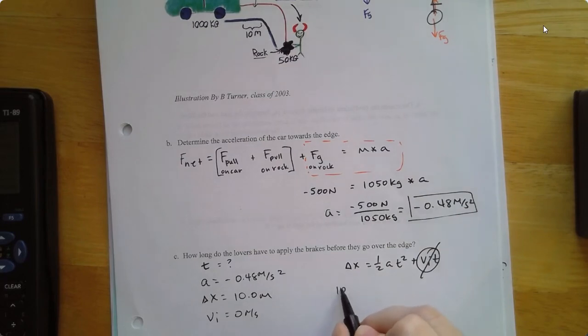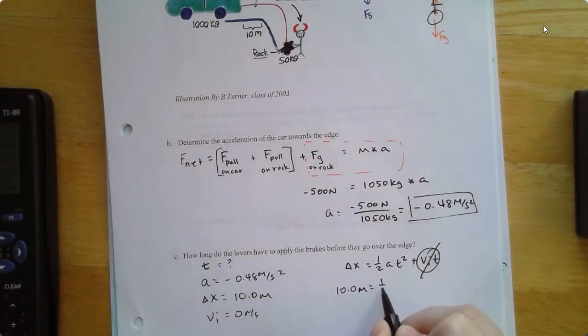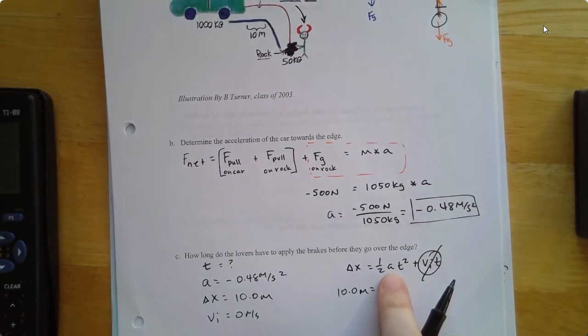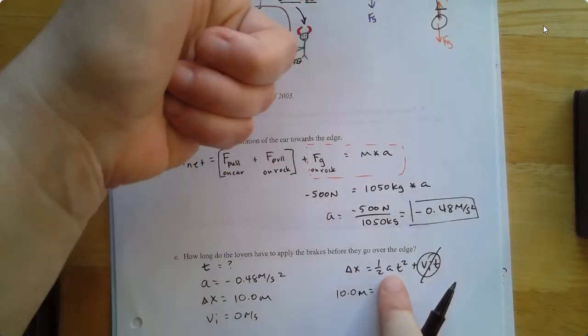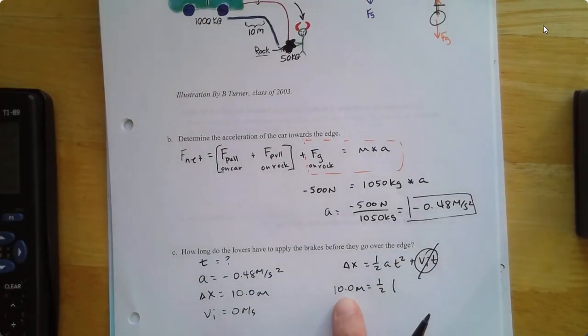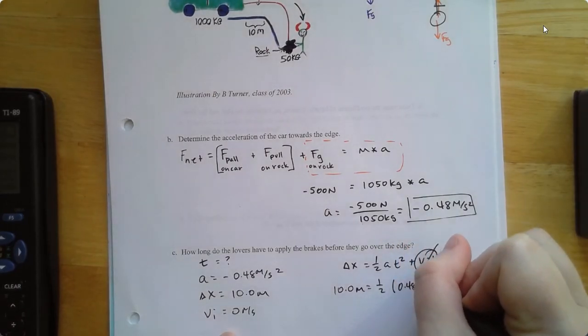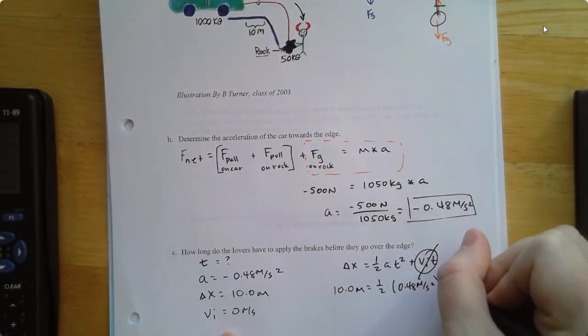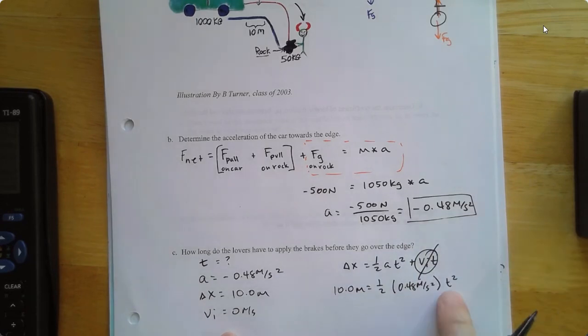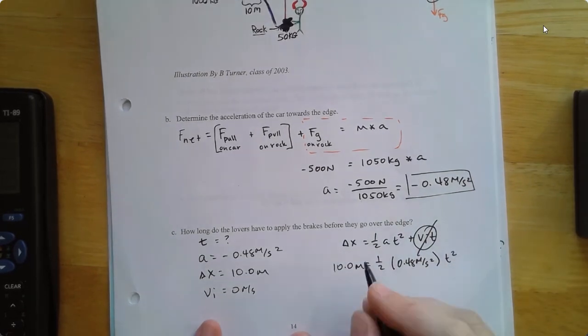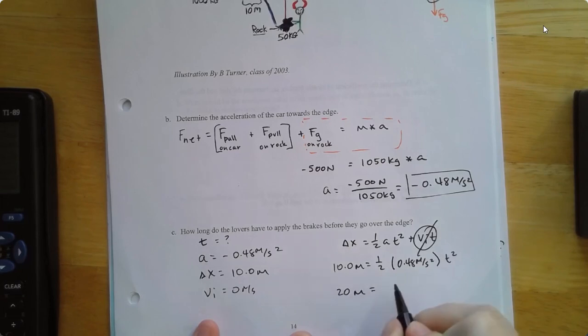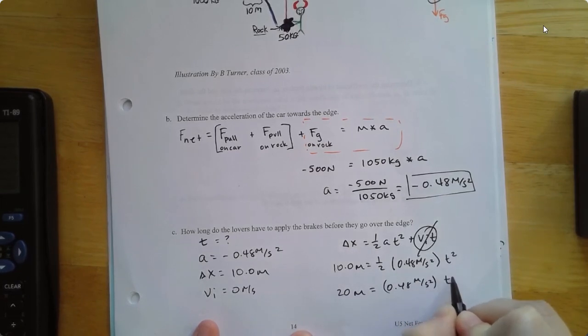Then we end up with 10 meters equals 1/2 times, for our acceleration, I'm going to use acceleration in the positive direction and also use a positive displacement. So it's going to be 0.48 meters per second squared times time squared. And we're going to solve for time. First, multiply both sides by 2. 20 meters equals 0.48 meters per second squared times time squared.